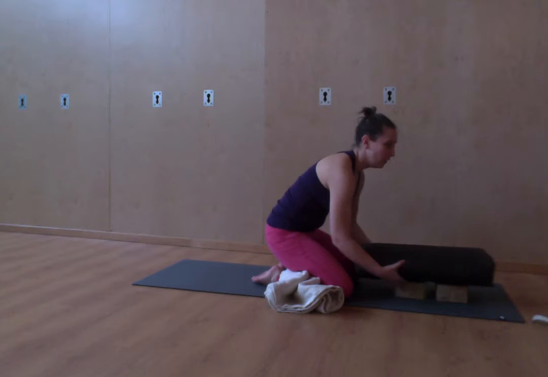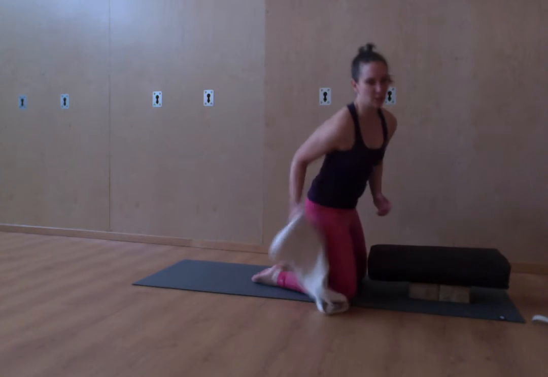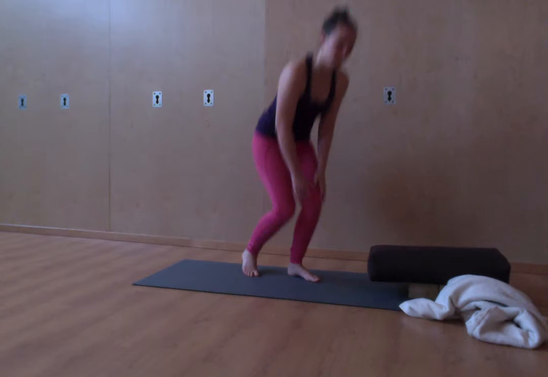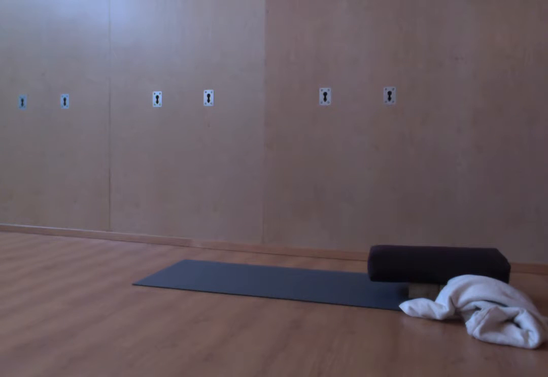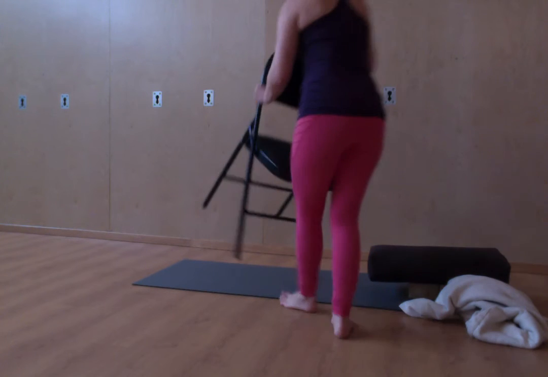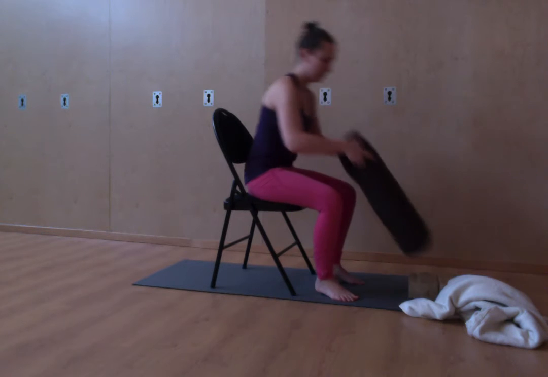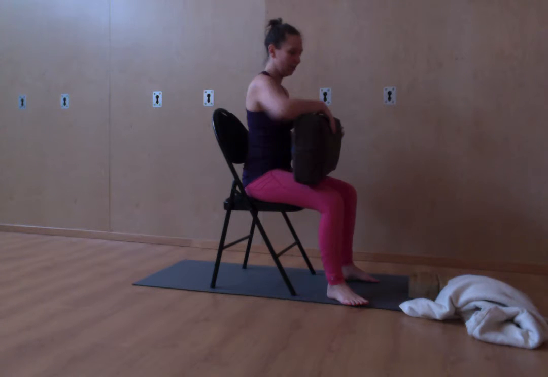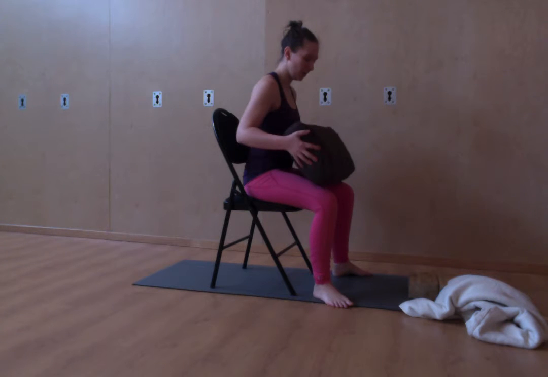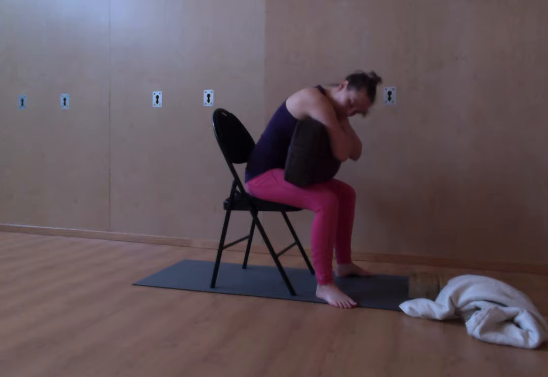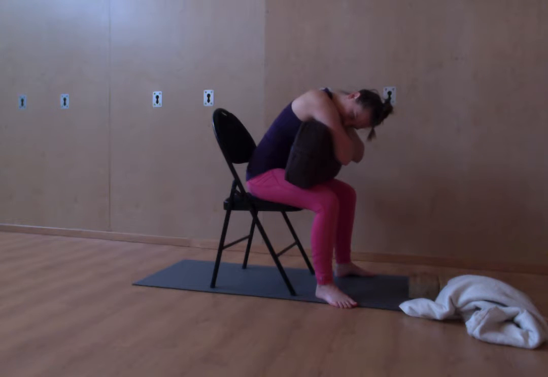And if anybody feels like this position just isn't working for them today, I'm going to show you how you can use a chair to do this position as well. You can actually just sit in a chair, take the feet wide, knees wide, and then hug your pillows or your bolster into you.